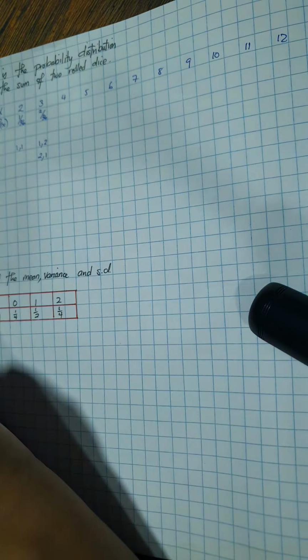Okay, what about 4? You can get 4 from 1 and 3, or 3 and 1. Or you can also get 2 and 2. But 2 and 2 here, they're the same, so you just omit the other 2 and 2. And you get 3 chances of getting a 4.